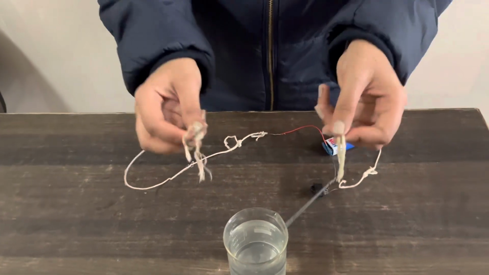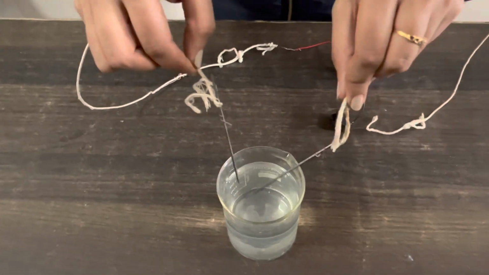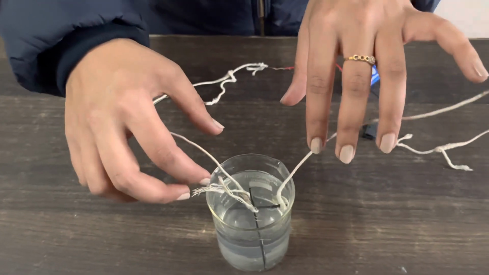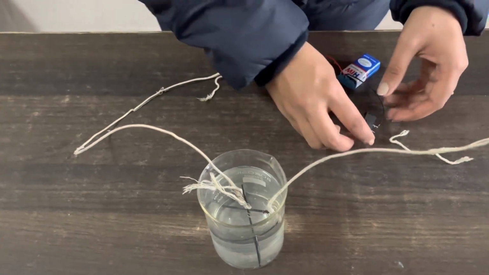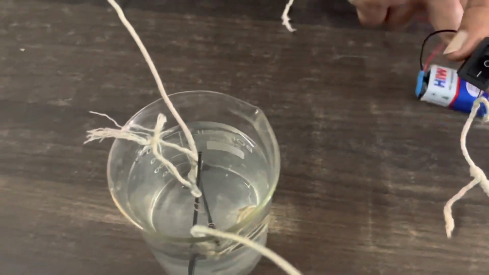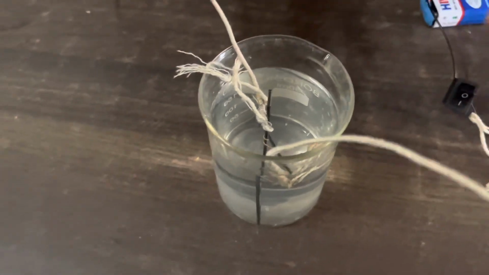I have taken tap water and now I am going to dip these graphite electrodes into this beaker. The end points of both the electrodes must not touch each other. Now switch on and wait for a while.